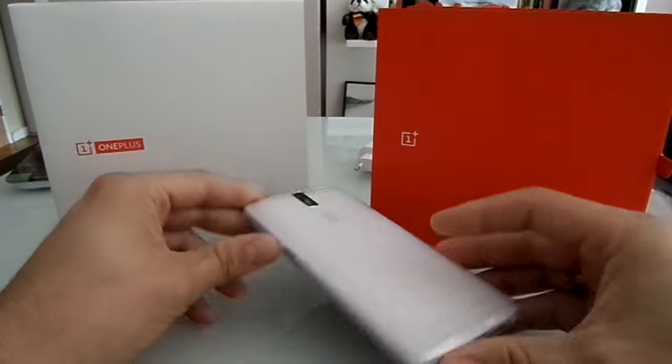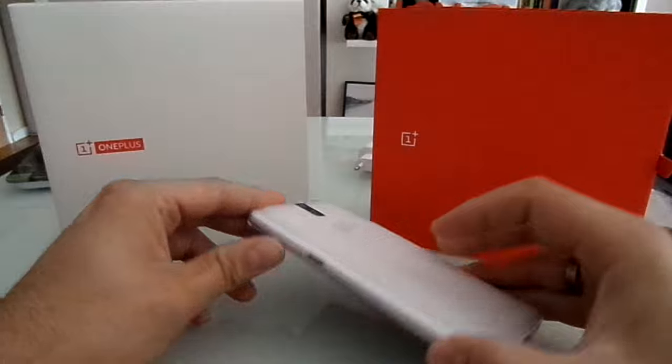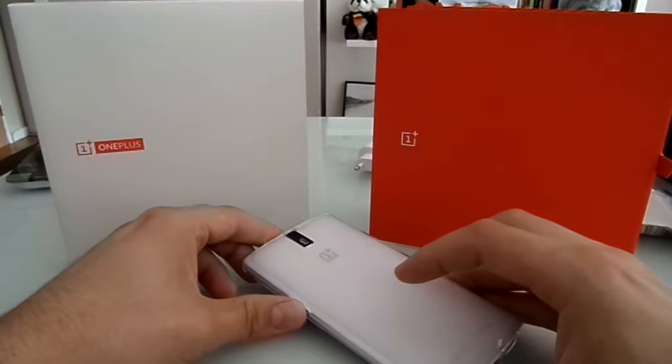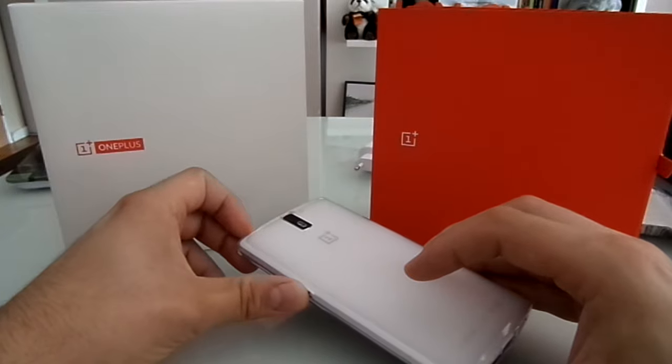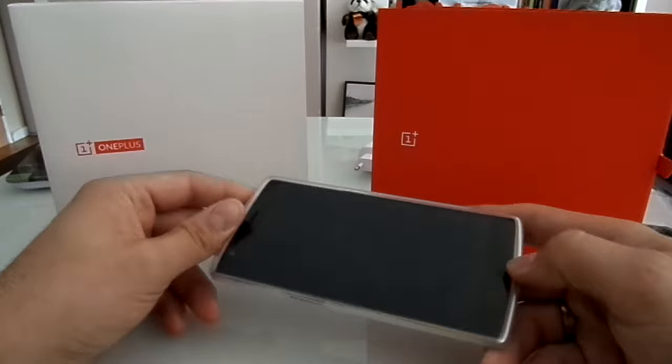So I'm gonna review this OnePlus One, and also talk about custom ROMs that are available on the OnePlus One forums, and that I had the opportunity to test on it.